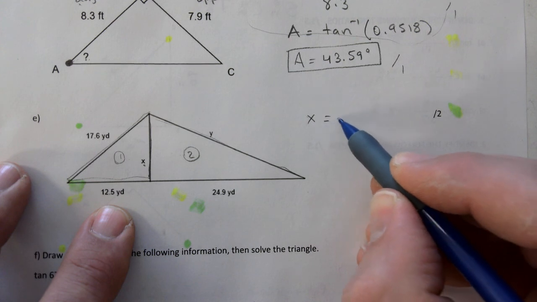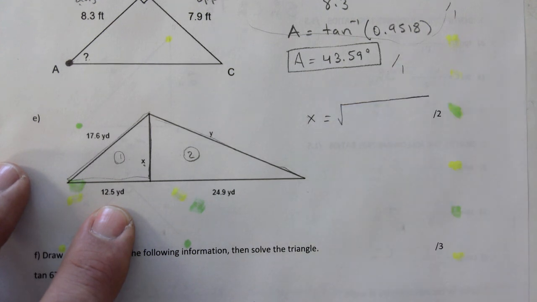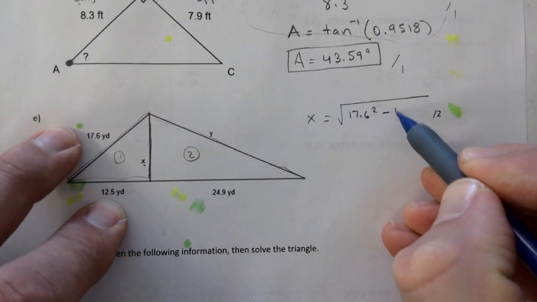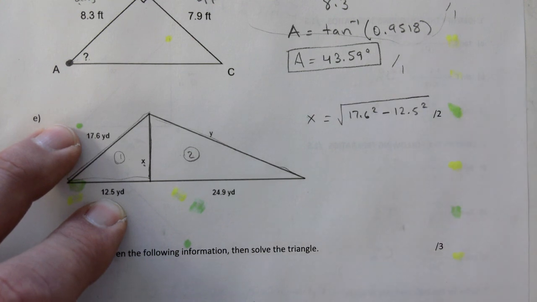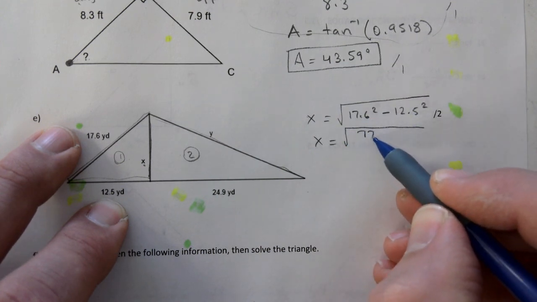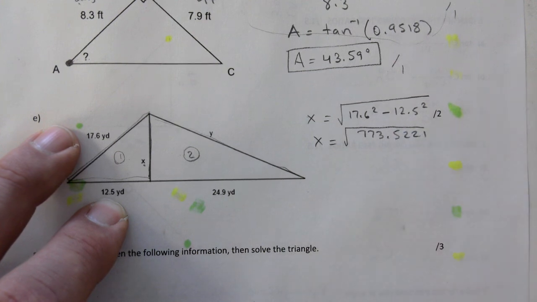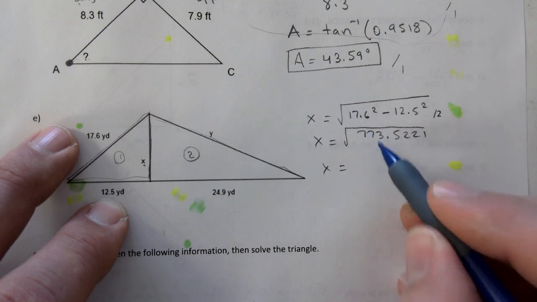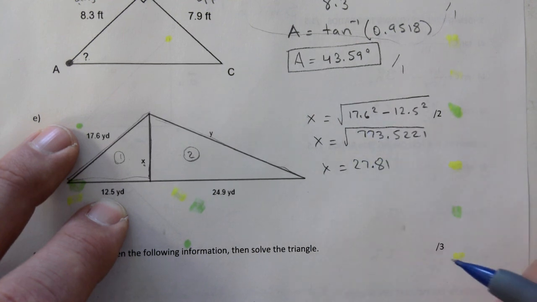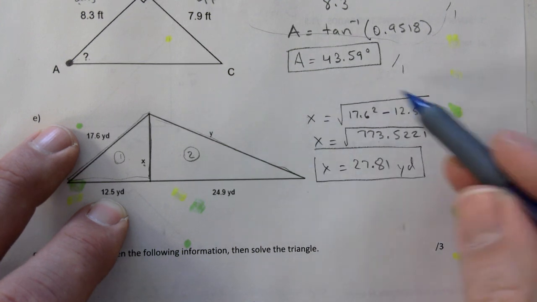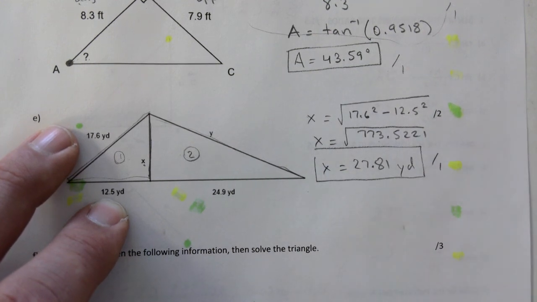Use Pythagorean theorem. So x would be the square root of, and you got to take your hypotenuse, subtract the other leg from it. Okay? And then type it in. Type in the inside first. You get 773.5221. Don't round too soon there. And taking the square root of this answer is 27.81 yards. You get 1 mark for all of this. Okay, this is worth 1 mark for getting x right.